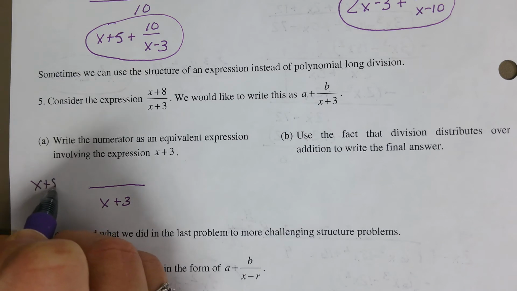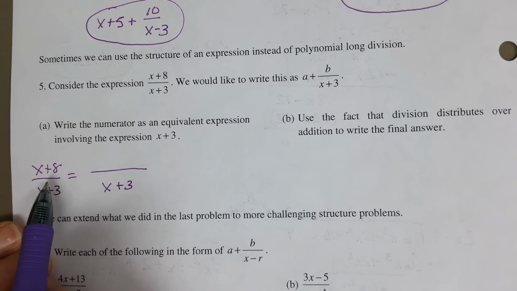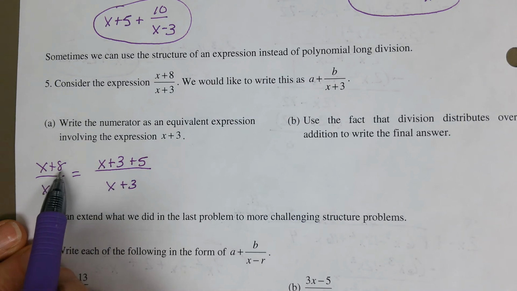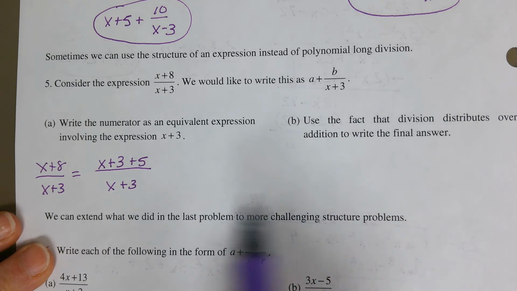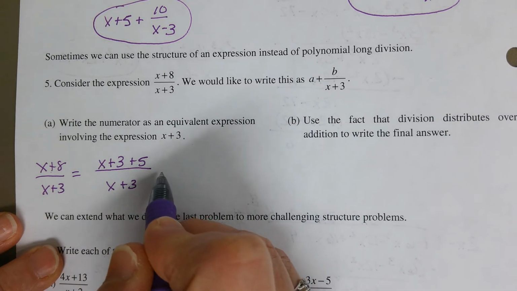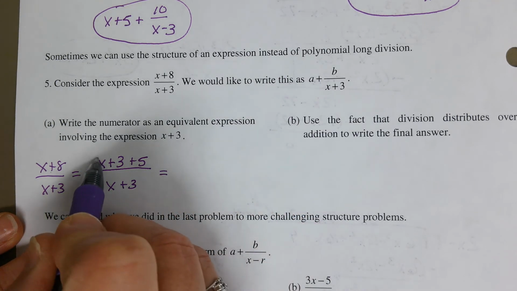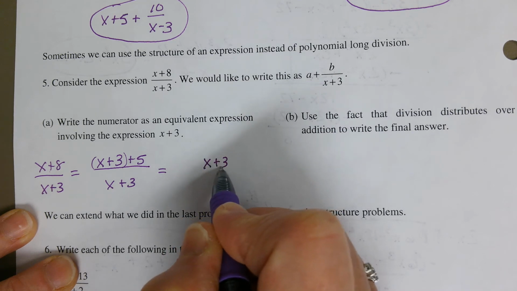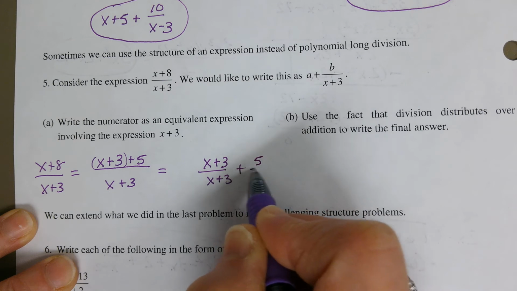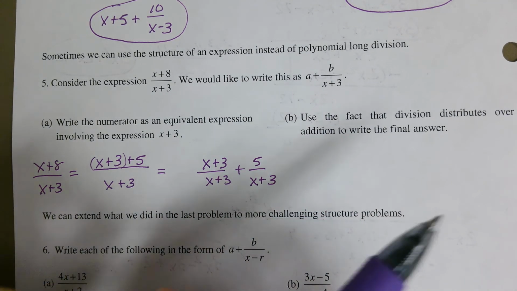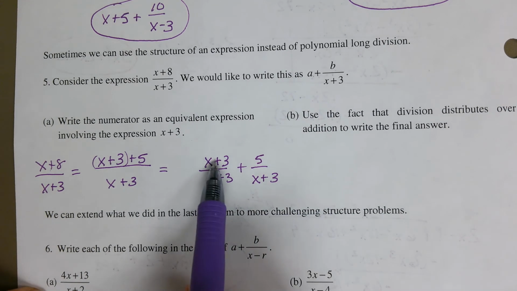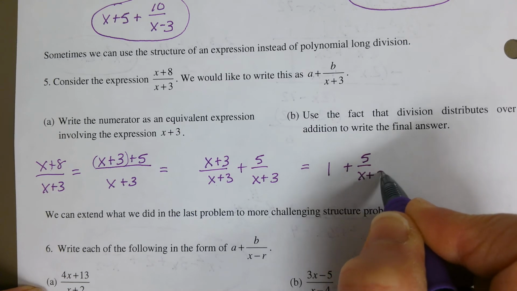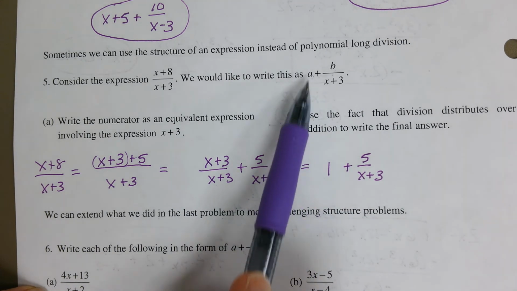I have this x plus 8 over x plus 3. Well, the numerator x plus 8 I could rewrite as x plus 3 plus 5, right? So what I've done is I've taken the 8 and broken it up into 3 plus 5. These are equivalent. Now if I group this, I'm sort of splitting it up, taking x plus 3 over x plus 3 plus 5 over x plus 3. So I just broke up the single fraction into two separate, but equivalent. Well, x plus 3 over x plus 3 is equivalent to 1. So this is equal to 1 plus 5 over x plus 3. So in this case, A is 1 and B would be 5.